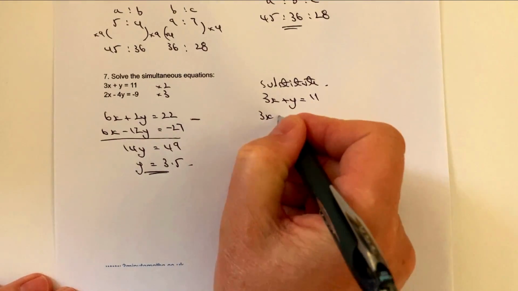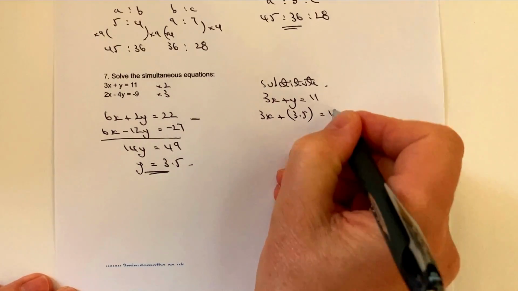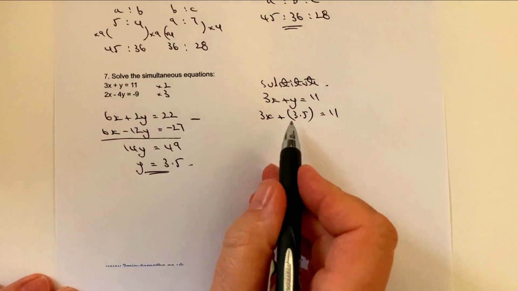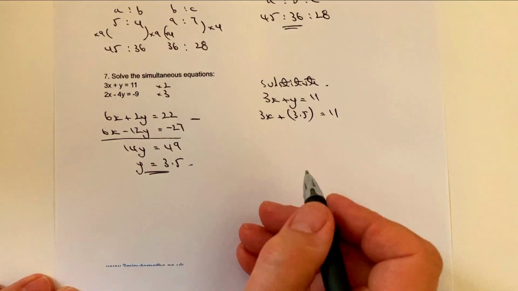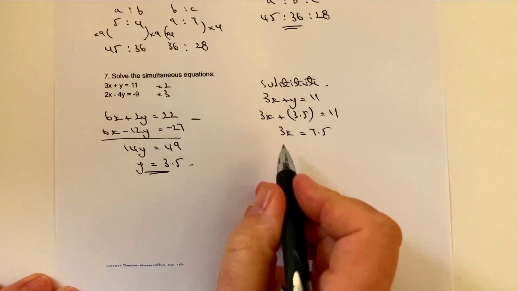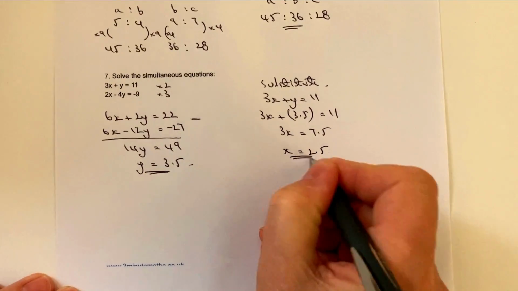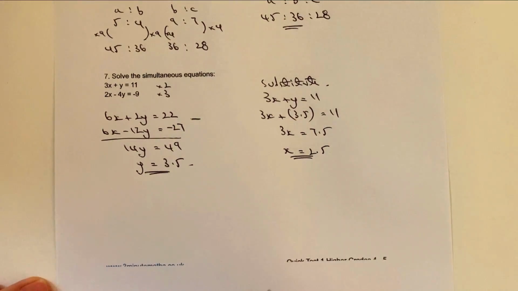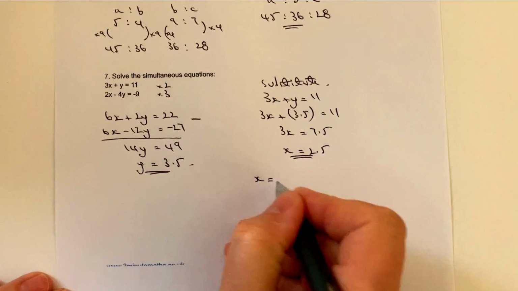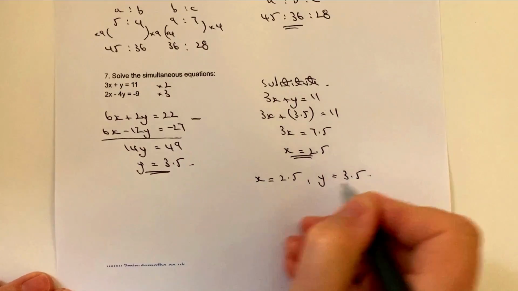I can't do anything about that. But now I know that y is 3.5 and that equals 11. So therefore, if I minus 3.5 from both sides, I get 3x equals 7.5. Divide through by 3 and I get x equals 2.5. Okay, so in this particular question, x equals 2.5 and y equals 3.5.